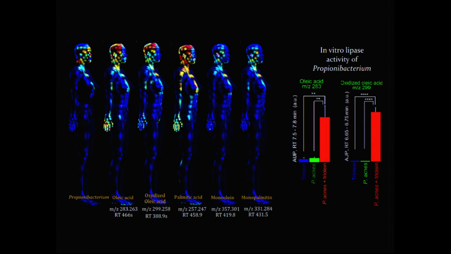Then we can test that in the lab by incubating them together and showing that you only get the breakdown products where the microbe and the precursor are present together. And so one thing we're doing at the moment is developing this into a high-throughput pipeline to figure out what microbes are catalyzing which reactions in the environment. And we can also apply this in the built environment directly.